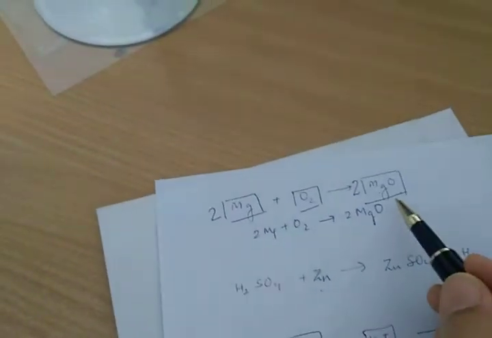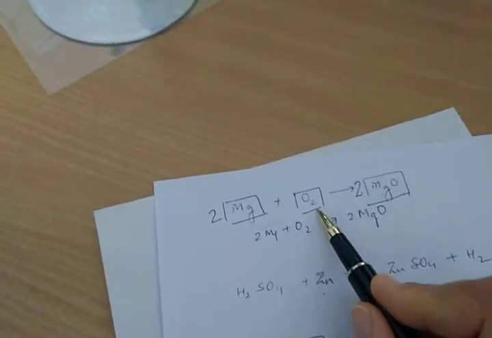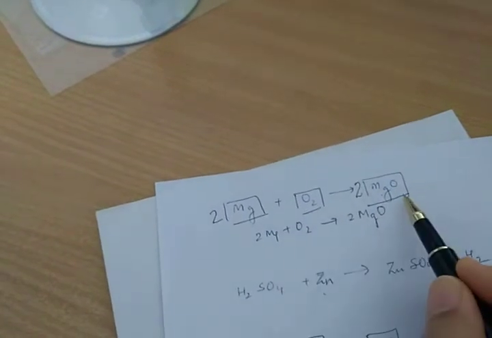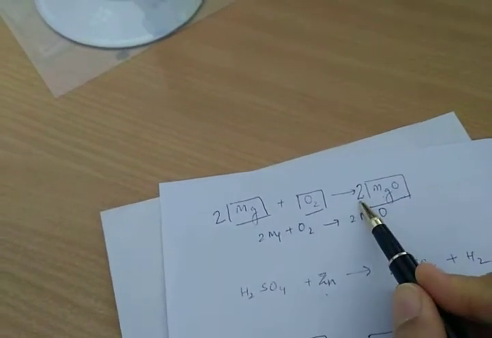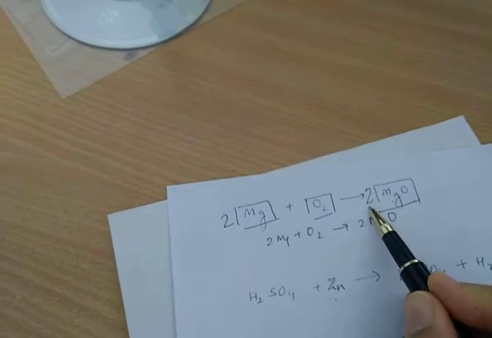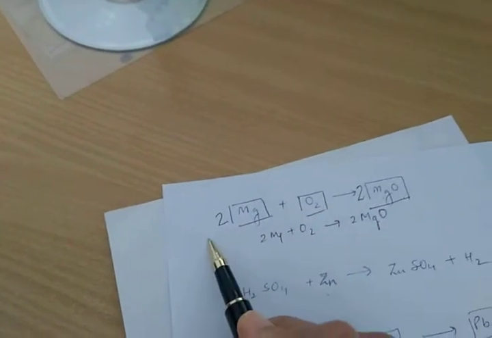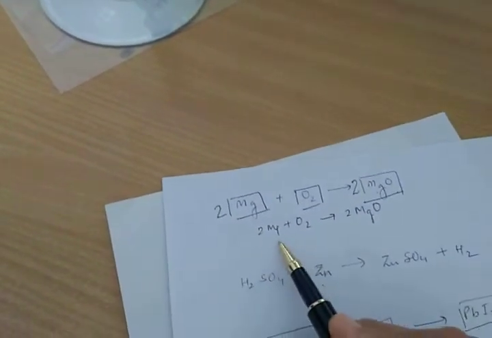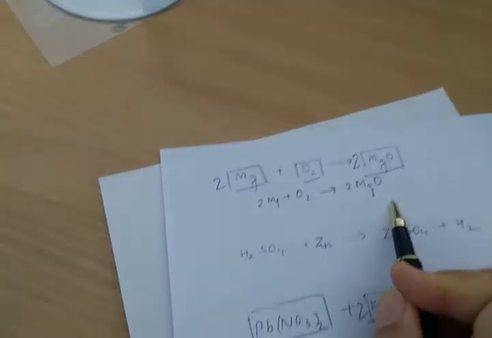Now we start with the oxygen. O2 on the left side is 2, but on the right side only 1. So we multiply it by 2. Now magnesium becomes 2, so we multiply magnesium on the left side with 2. Now the reaction becomes 2Mg plus O2 changes into 2MgO.